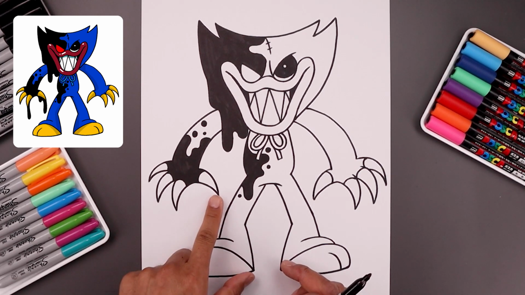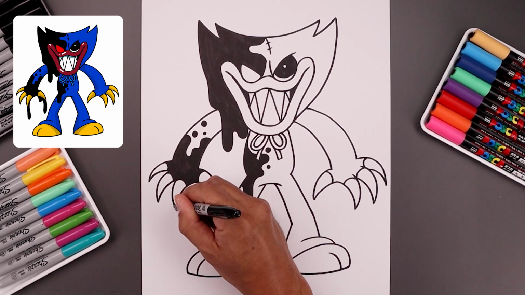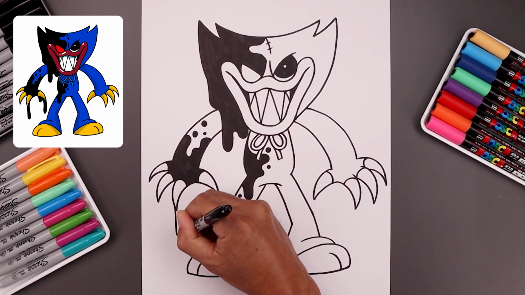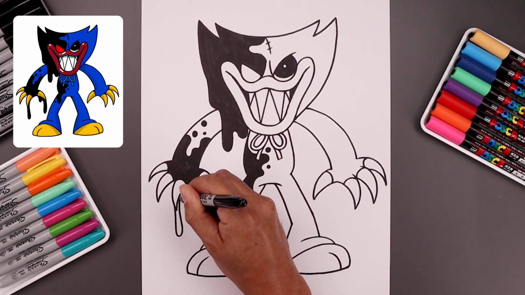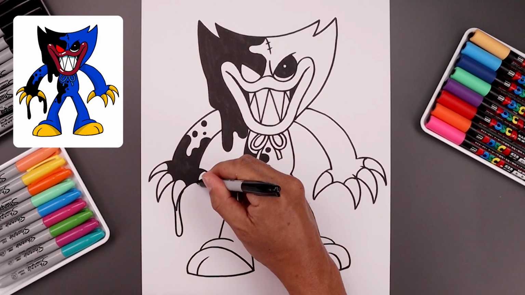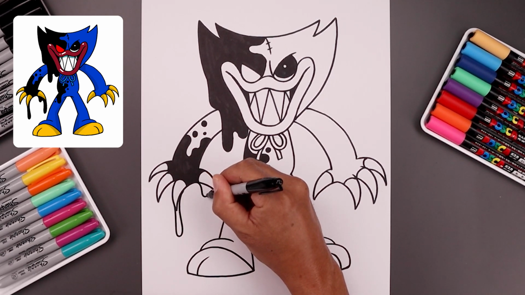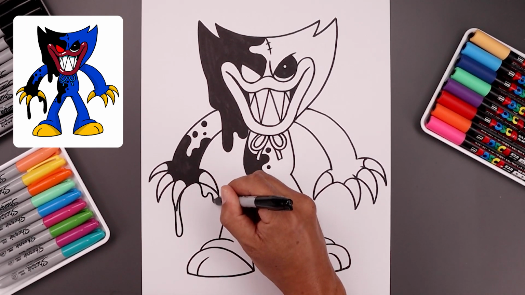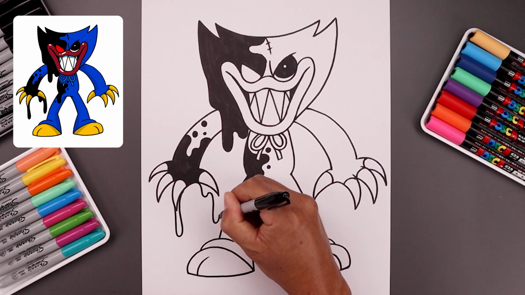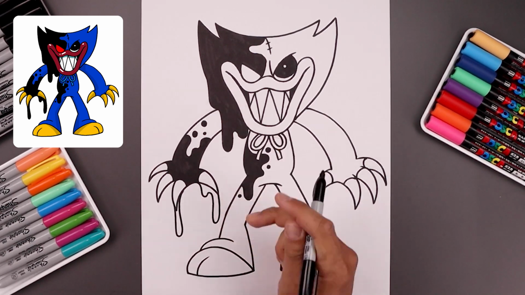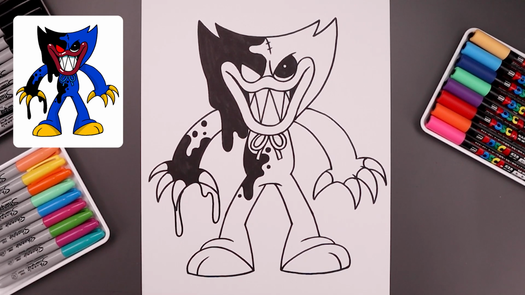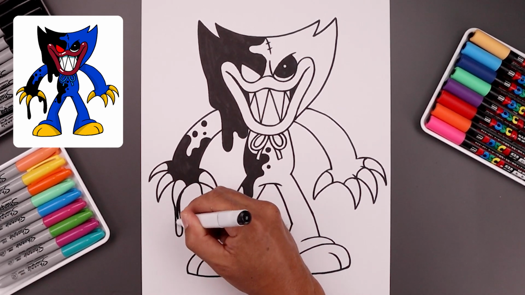Let's add some ink dripping down from these fingers. Starting from the left, coming down, around this out, and then bend that back up. Let's go to the top of the thumb, come down and up, down a little bit lower on the inside, and then back up towards the top. Now we're going to go back and fill those in black.